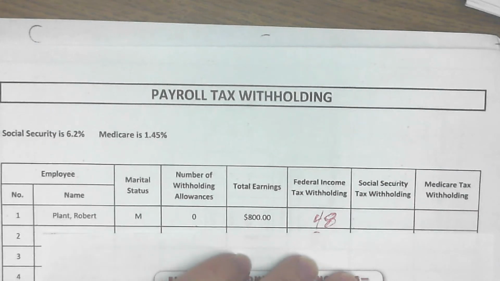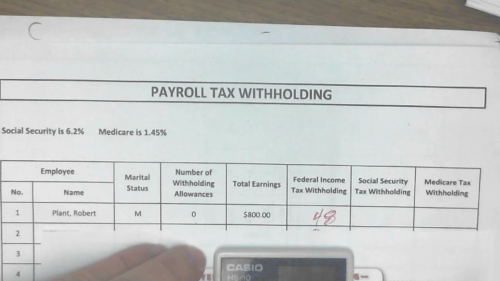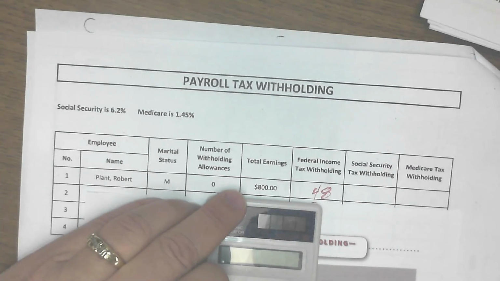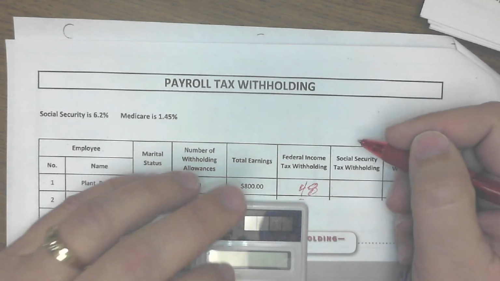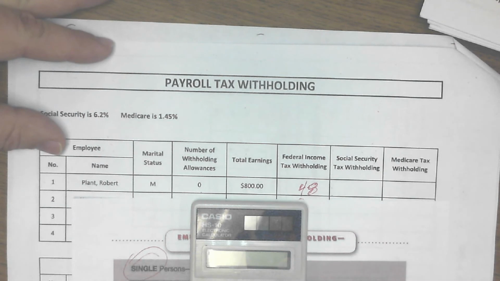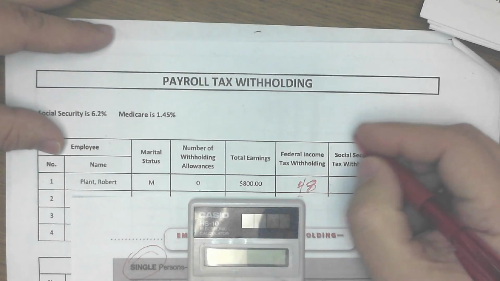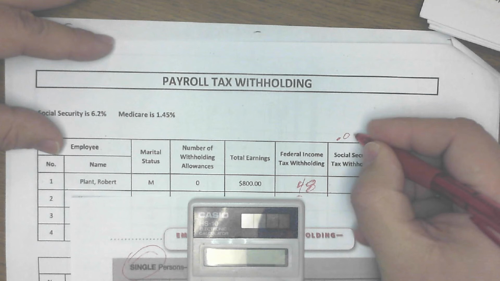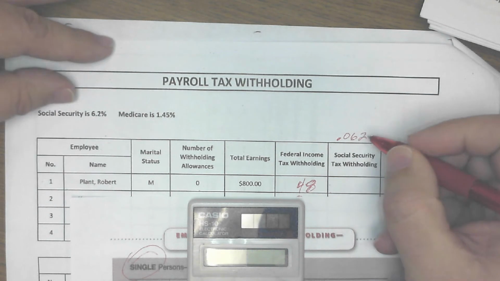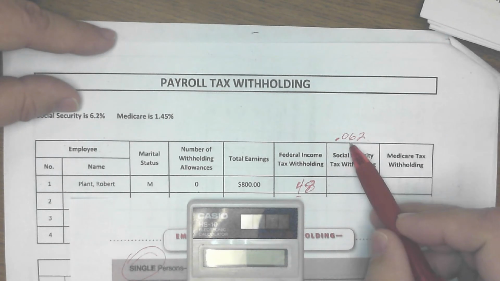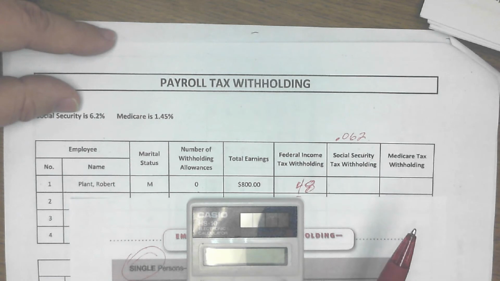So what you can do, you can use your calculator. You can either use the percentage key on your calculator, or this is what I do. It's habit. This is the way I was taught a long time ago. This is what I've always done. Or it's 0.062. You convert your percentages into decimals. That's 0.062.